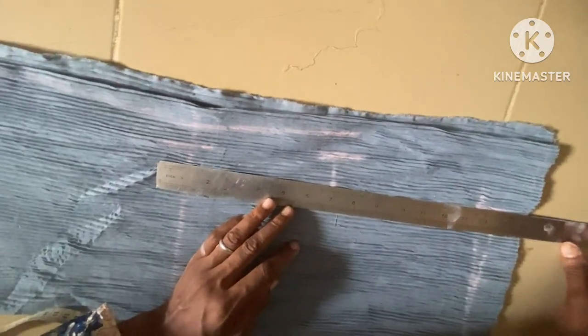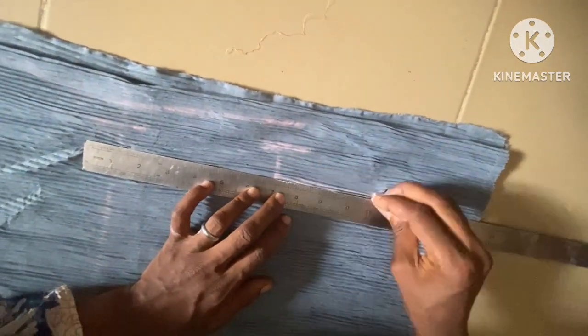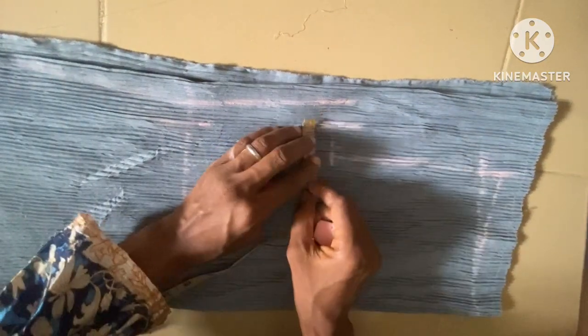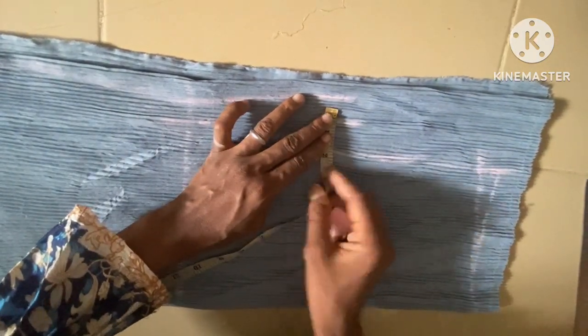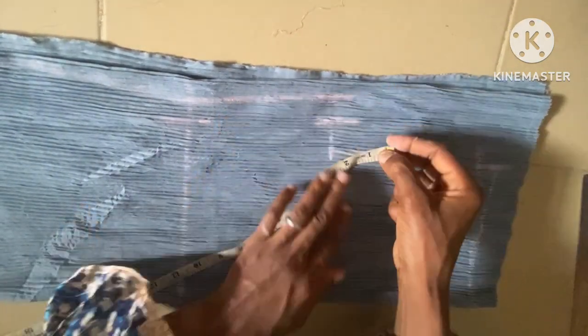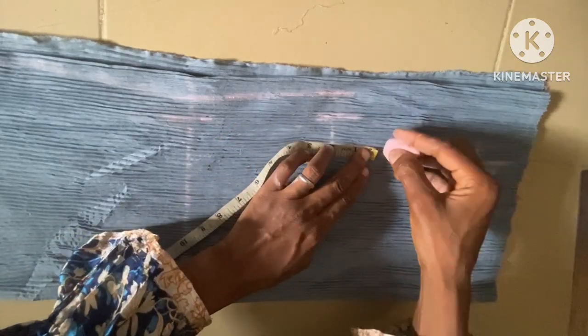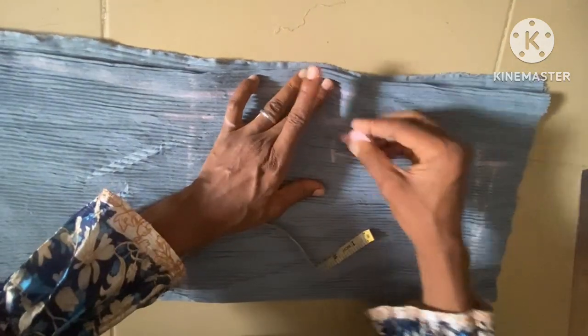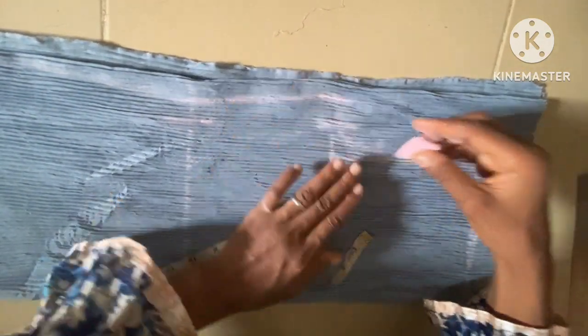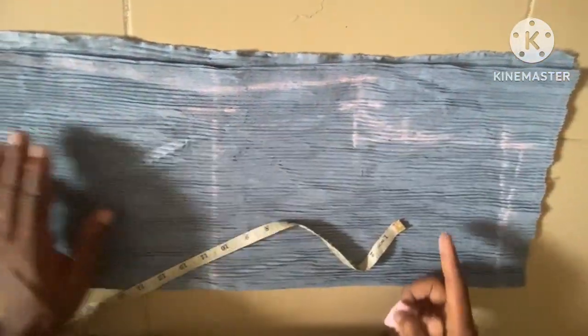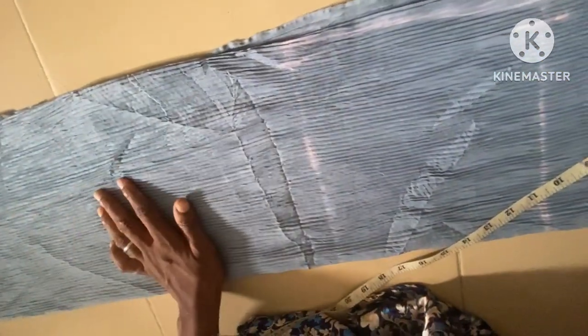After that, I'll have a straight cut to the armhole here, a straight line rather. To bring out the shape of the armhole, I'll take 2 inches here, then 2 inches here. I'll now connect it together like this. By the time I cut this out, you're going to see it properly. So from the hip, I'm going down to the full length.